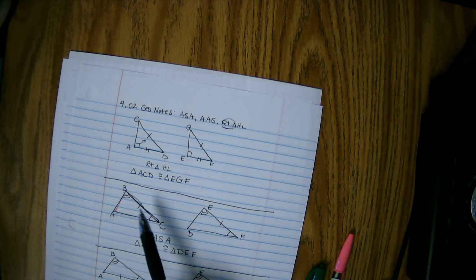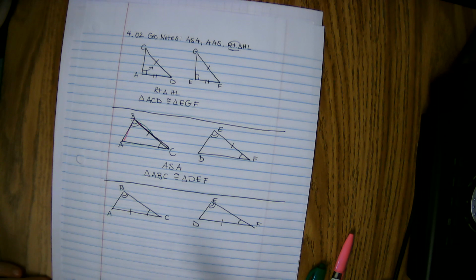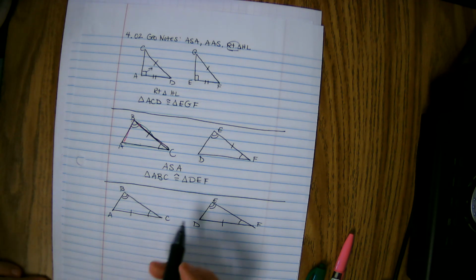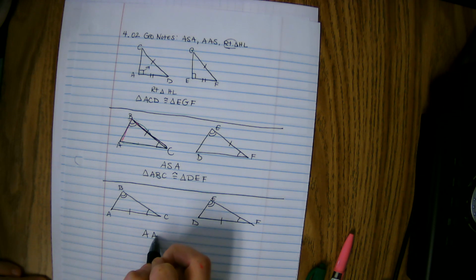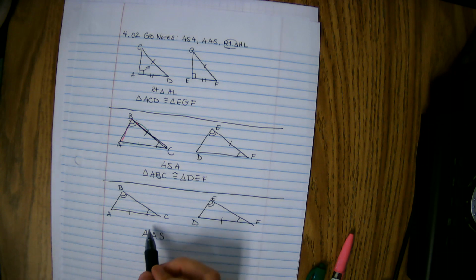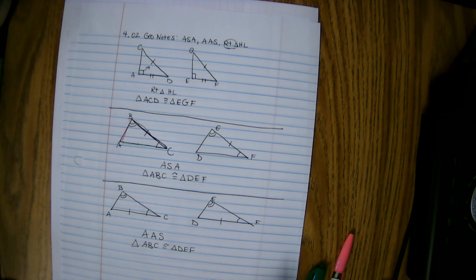Notice the difference here by just moving the side. It's no longer included between the 2 angles that we have congruent. Sorry if you couldn't see that. Now it's not included, so this would be angle, angle, side. Before, the S is included between the 2 angles; here the side is not included. But our congruency statement would stay the same for this one.